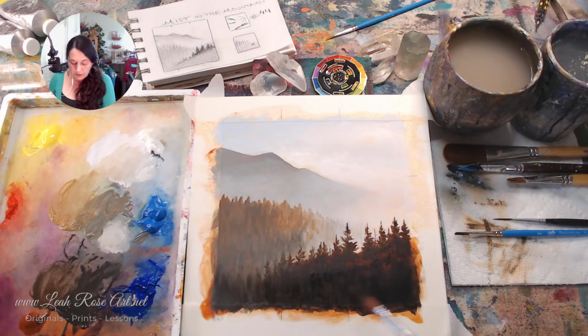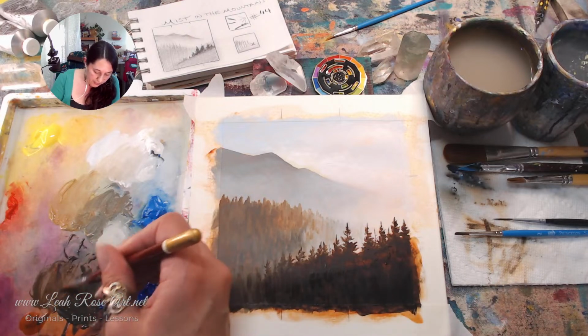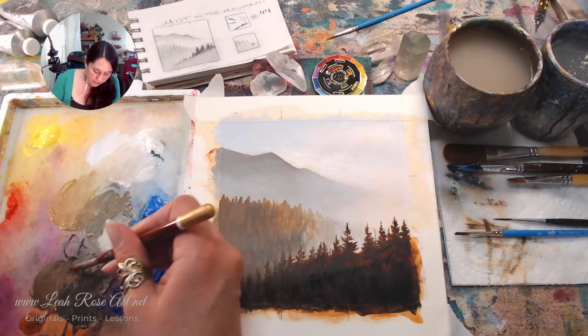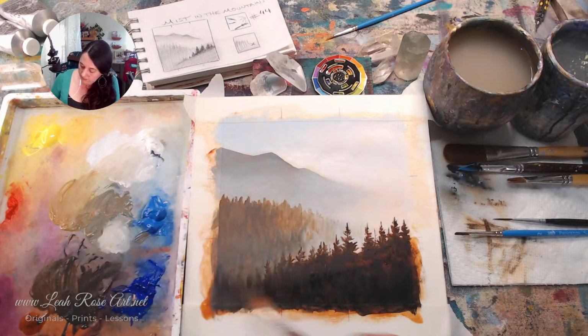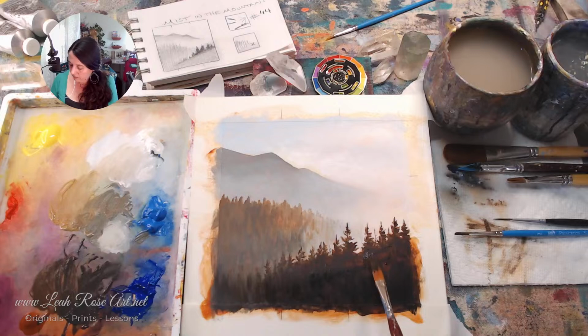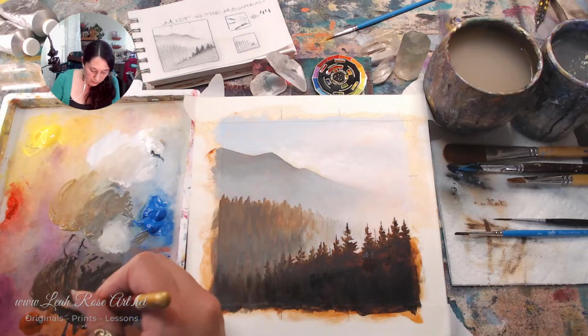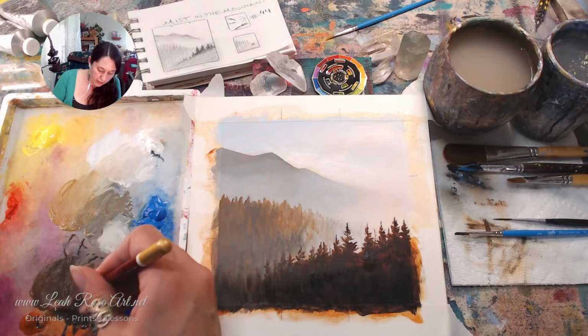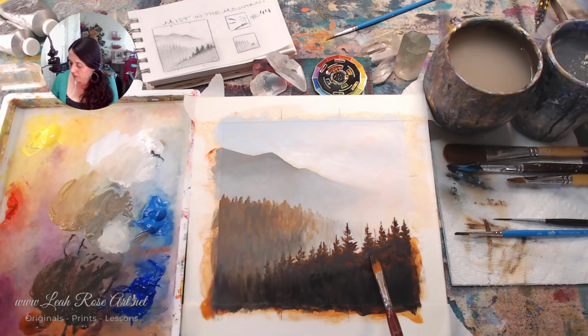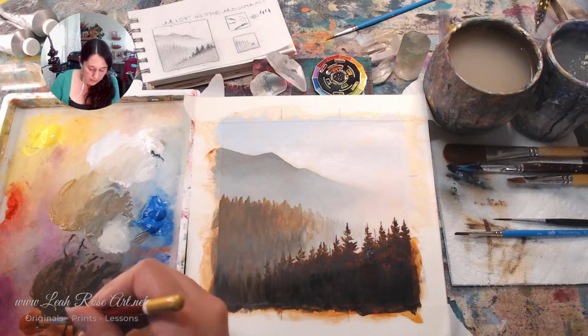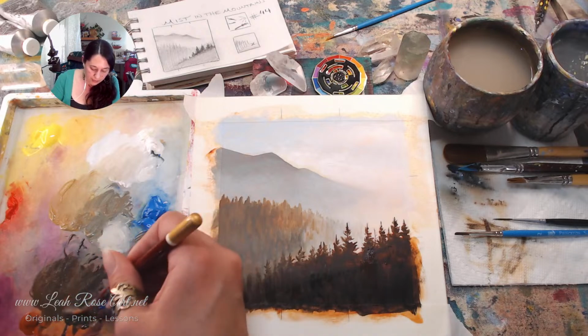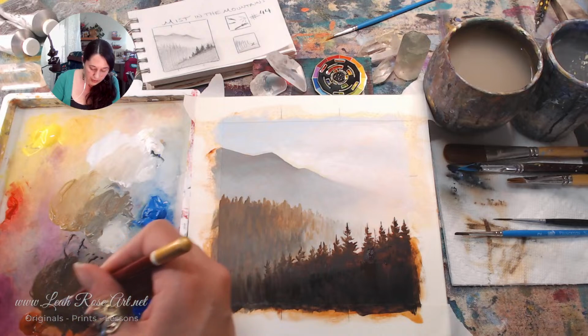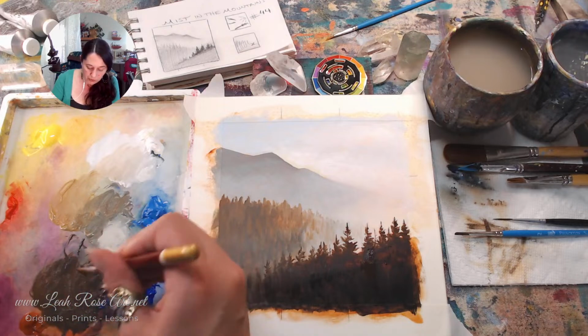Okay, I feel like this area is dry enough to address it. But just to be careful, I'm gonna lay the paint on very carefully. Need to mix a little bit more of that warm dark, just adding a little bit more burnt sienna to the ultramarine.